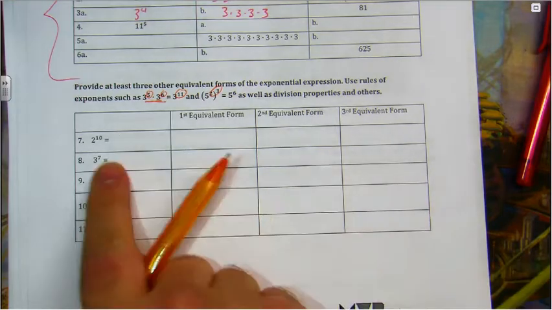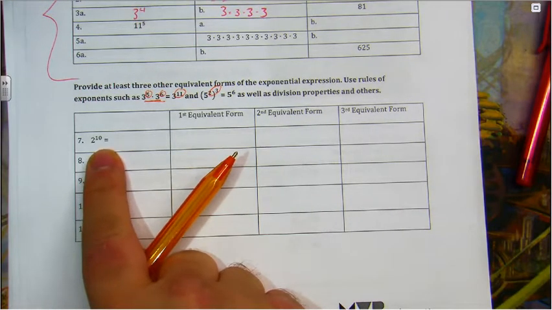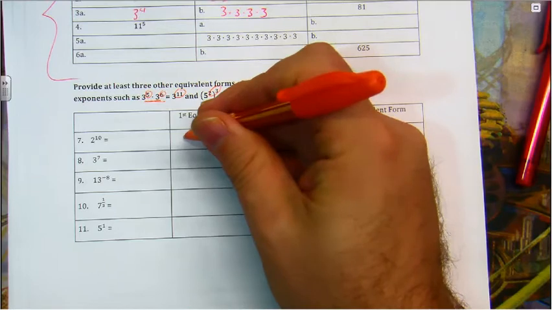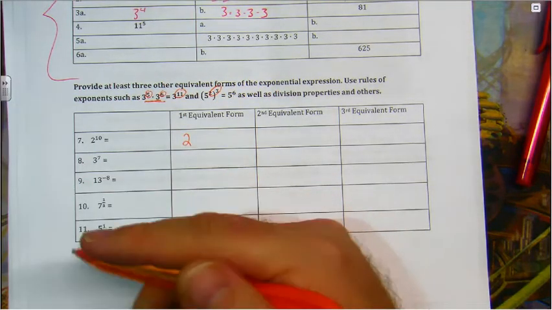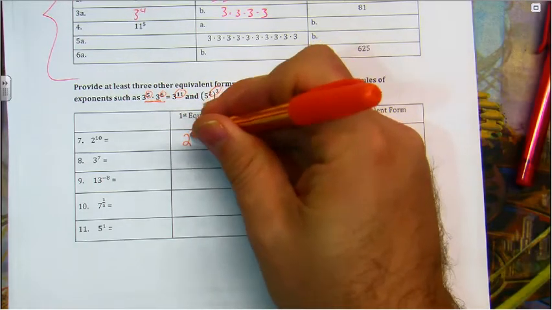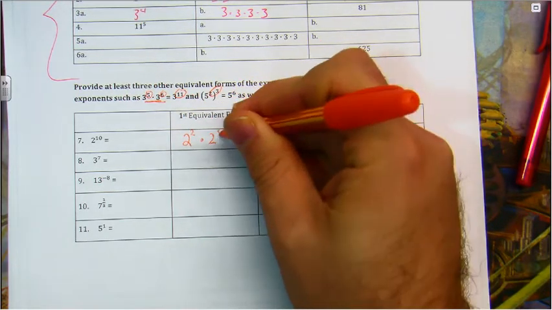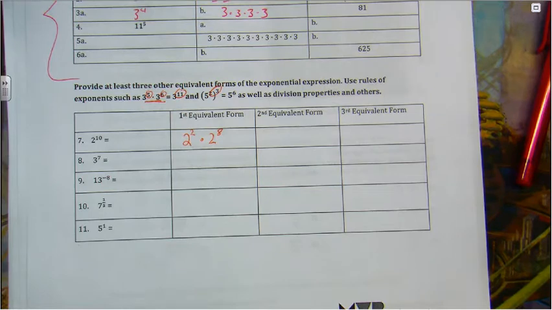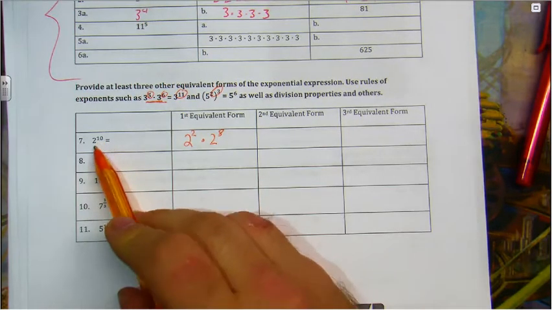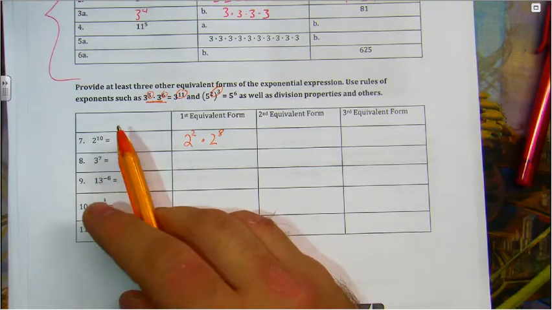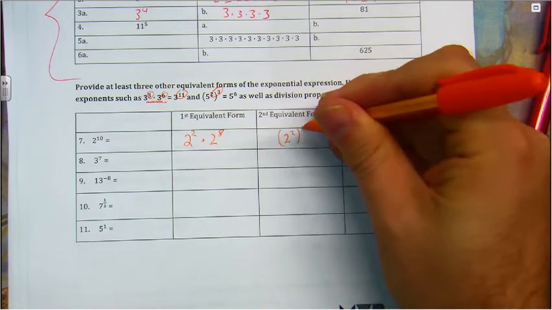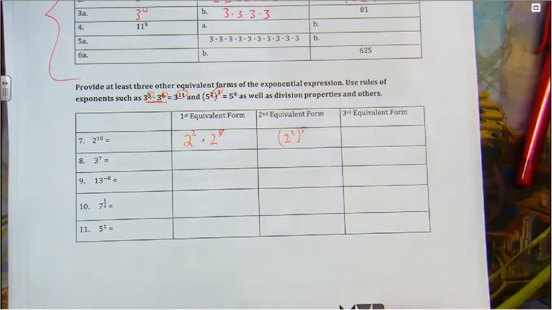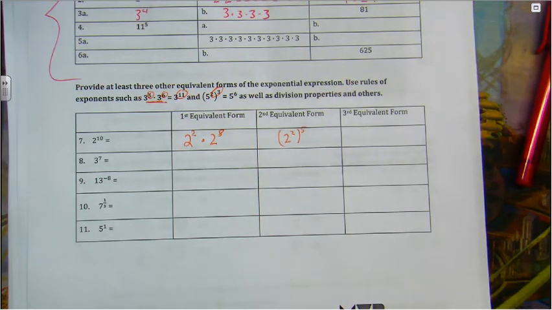So when I'm looking at this first equivalent form, I have 2 to the 10th. Let's see, what adds up to 10? 2 and 8. So I know that 2 squared times 2 to the 8th would add up to be 10. So I know that one works. Are there any 2 numbers that multiply to 10? Yeah, 2 and 5. So I can do 2 squared to the 5th power, and the 2 and the 5 would multiply to be 10.